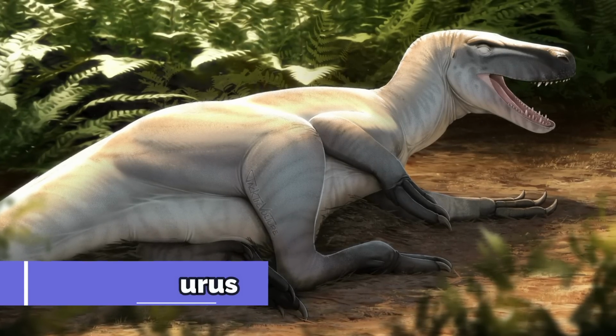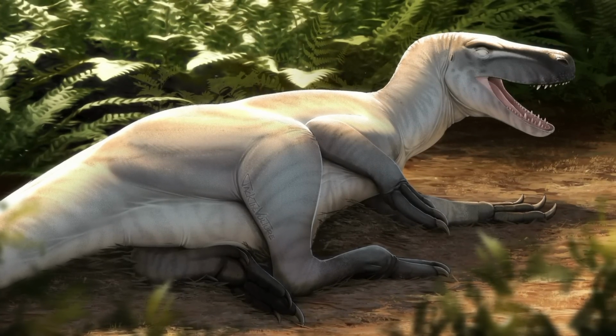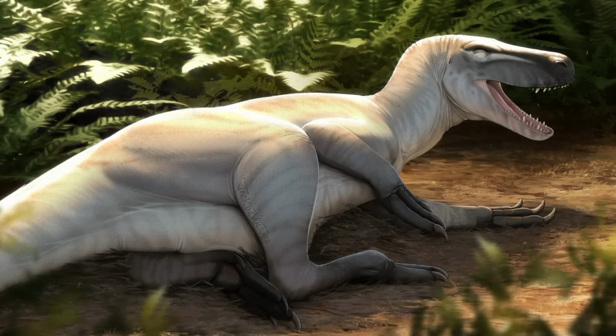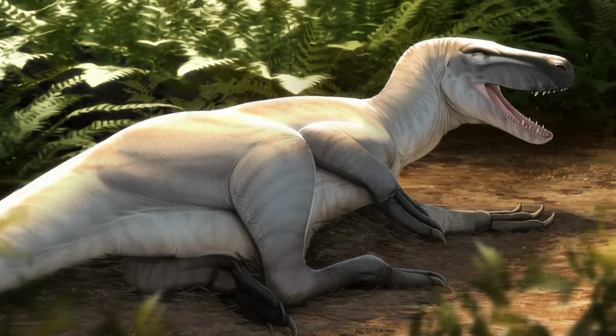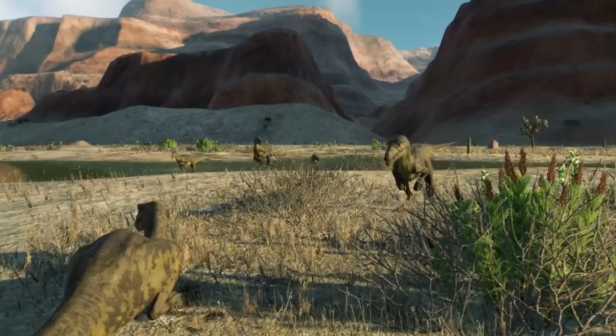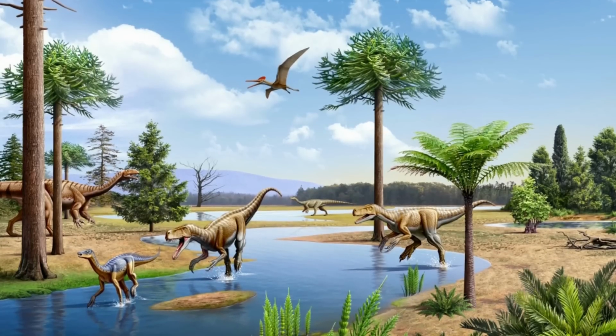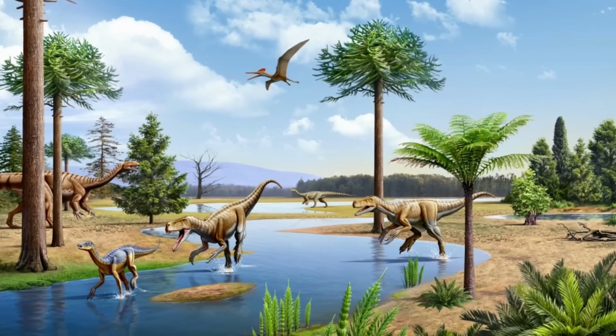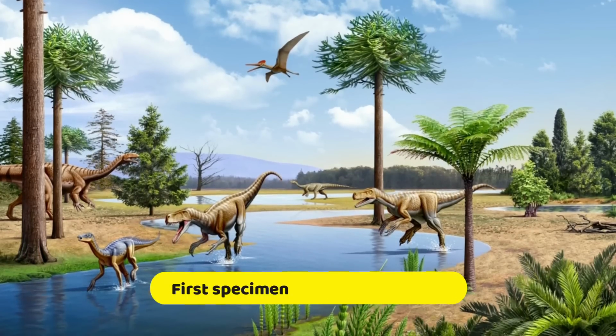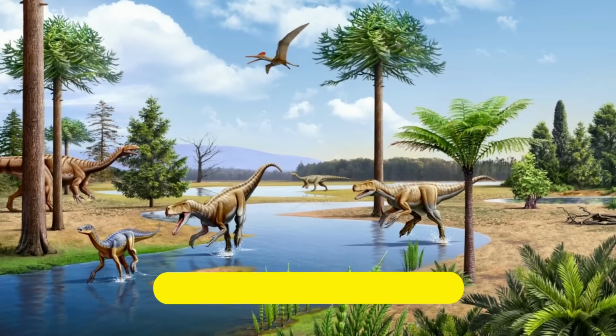Herrerosaurus. Herrerosaurus is likely a genus of Saurischian dinosaur from the late Triassic period. This genus was one of the earliest dinosaurs from the fossil record. Its name means Herrera's lizard, after the rancher who discovered the first specimen in 1958 in South America.